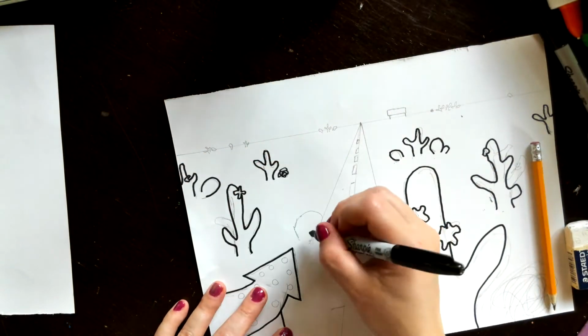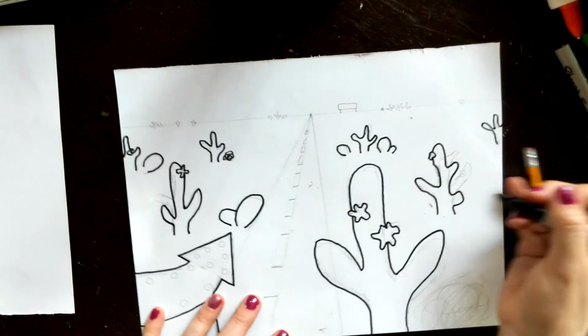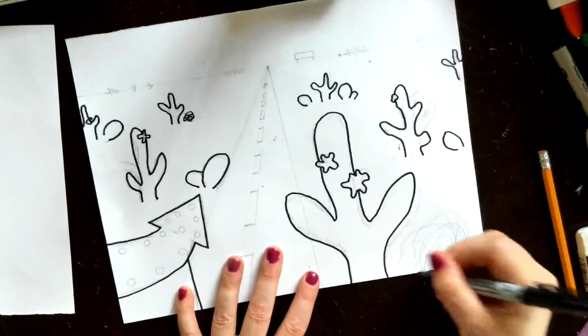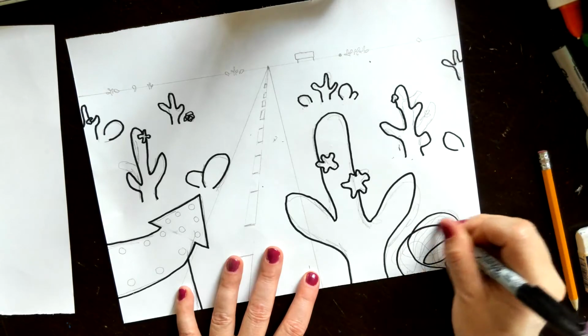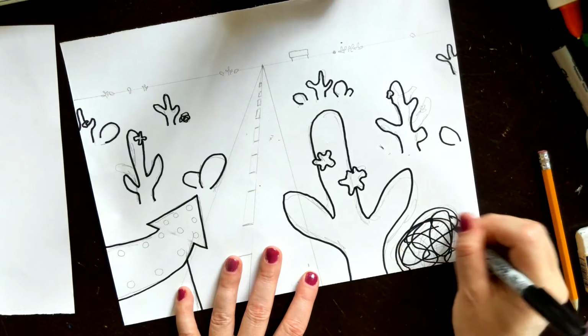Remember to be smooth with your Sharpie line because this is your chance to really make it nice and finished looking. And then here comes my friend the tumbleweed who's having trouble holding himself together.